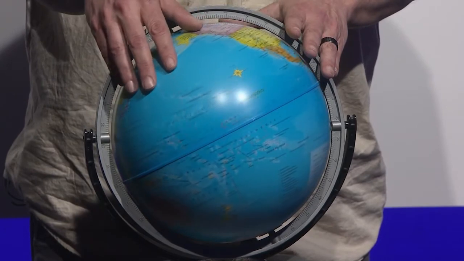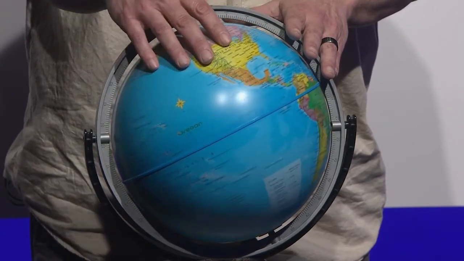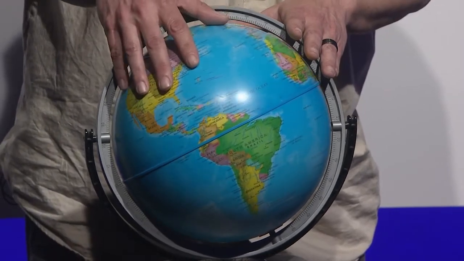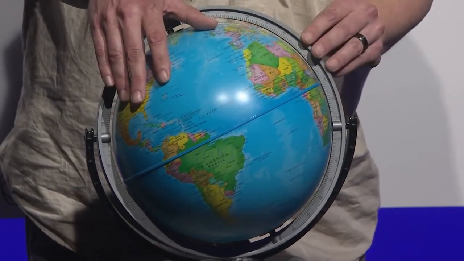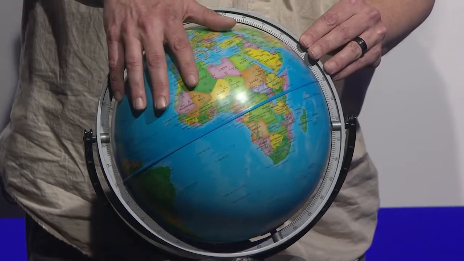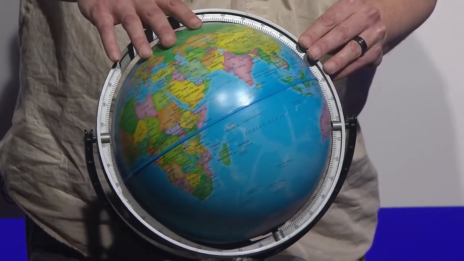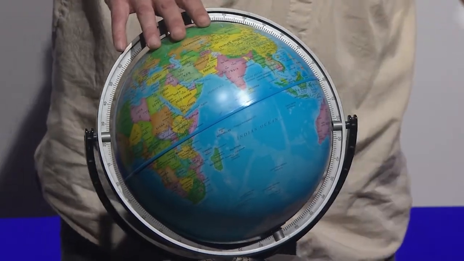Now, when we spin and we look at the globe or look at the Earth as a whole, we notice that most of it's not covered in continents or land. Most of it's covered in big blue bodies of water. And we call those big blue bodies of water Earth's oceans.